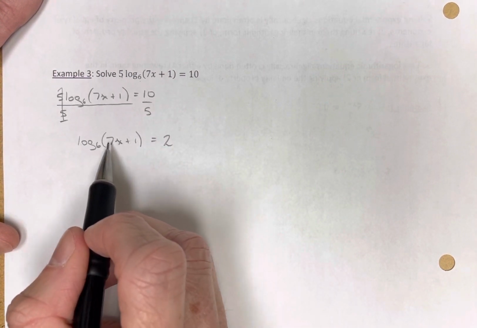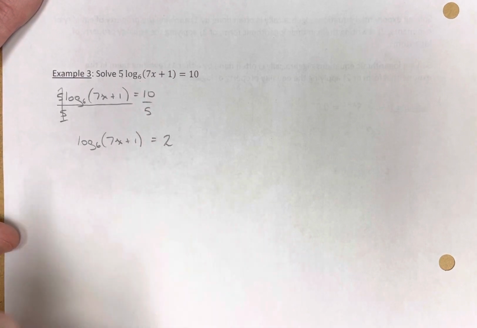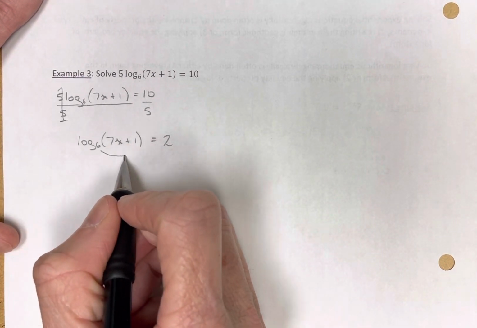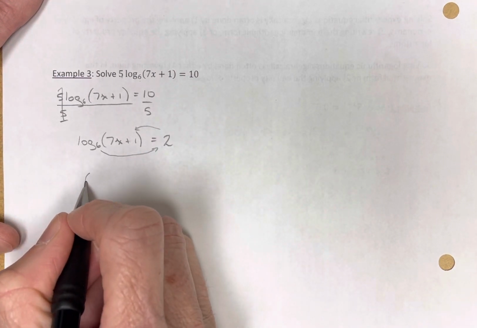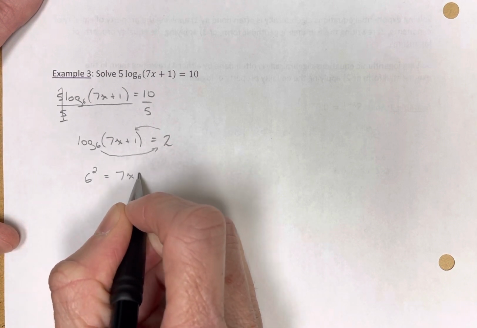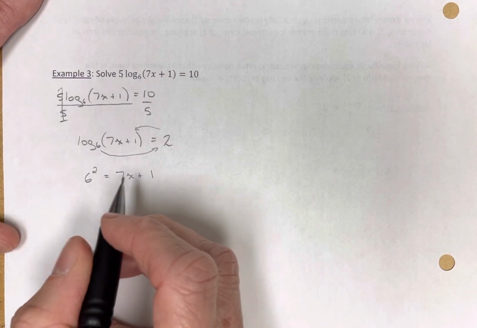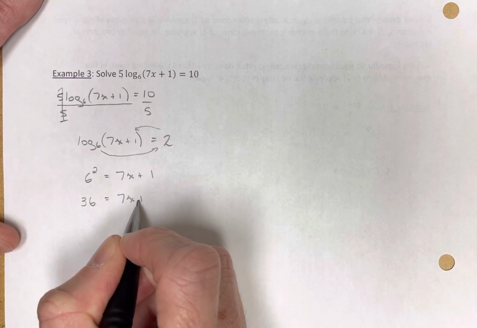I'm looking for the answer to the argument. So I'm going to rewrite this using the exponential form. And this is my exponential form as we know. 6 to the second power is equal to the argument, 7x plus 1. Well, this is 36 is equal to 7x plus 1.